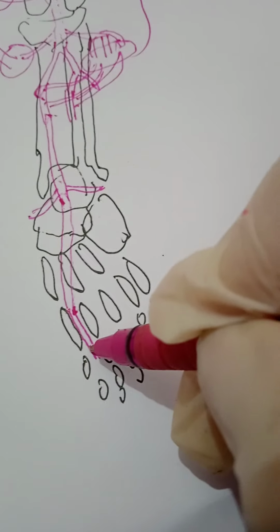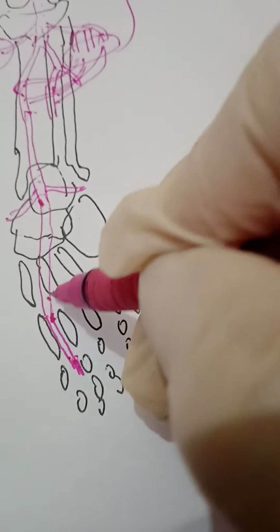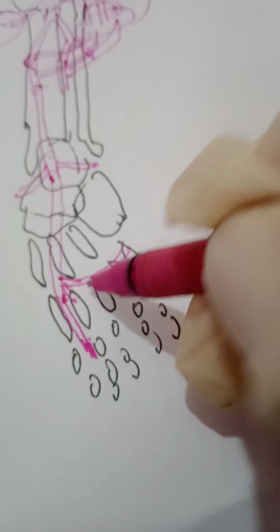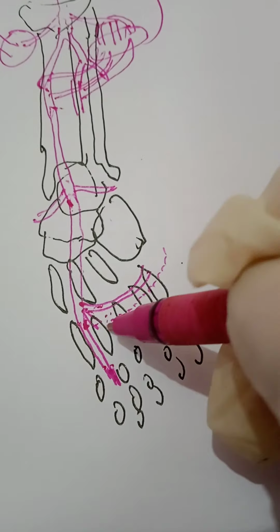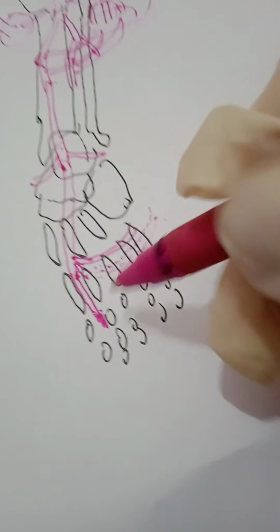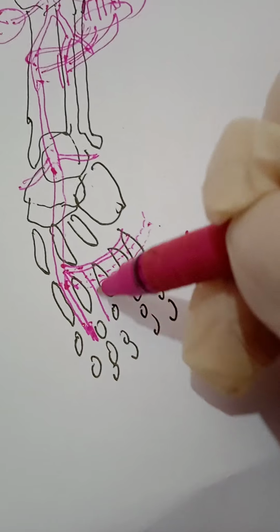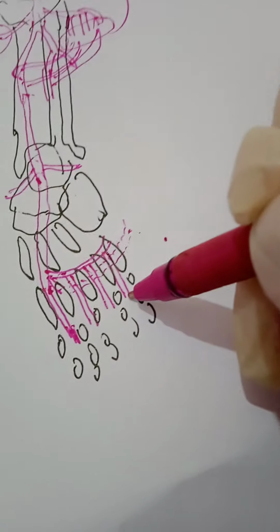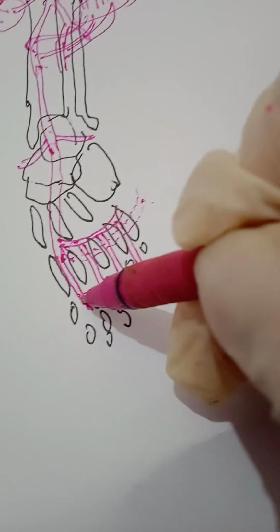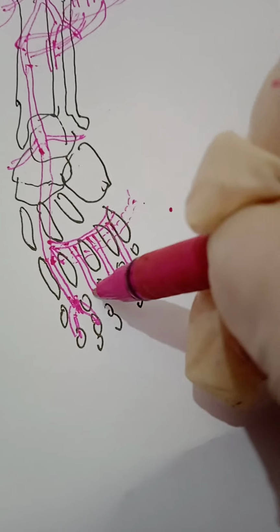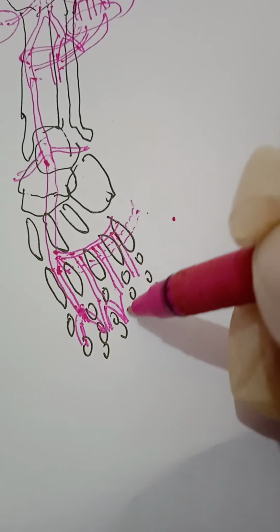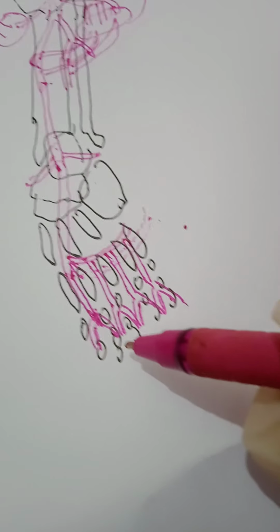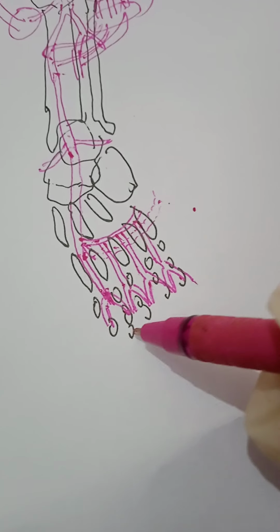Okay, now at the first dorsal metatarsal artery, one branch is forming an arch, this is the arcuate artery, and one is going to the deeper aspect on the plantar side, this is the deep plantar, so I am showing it in the dotted line. Now this arcuate artery gives the second, third, and fourth dorsal metatarsal arteries, which divide into two each. Each gives two dorsal digital arteries.